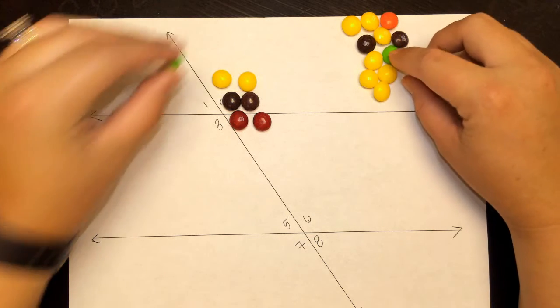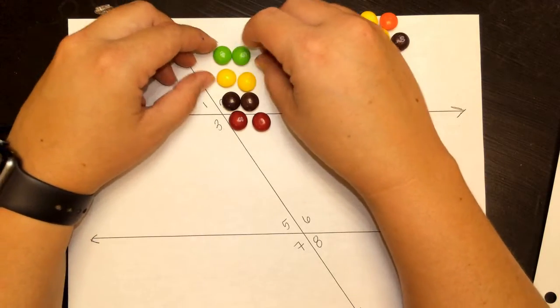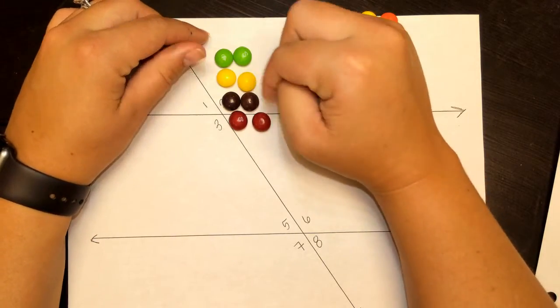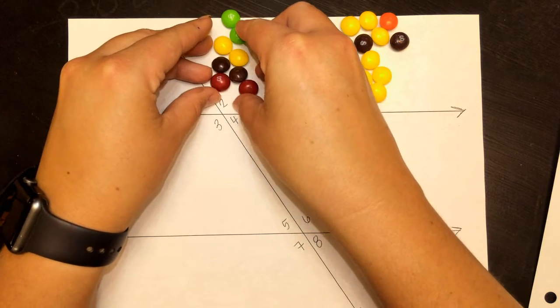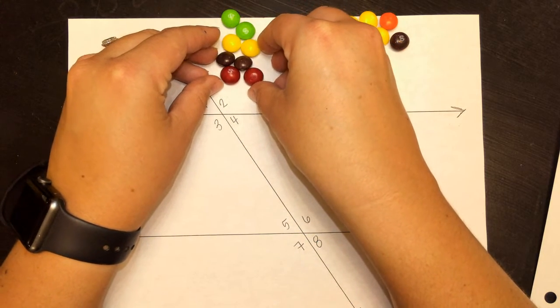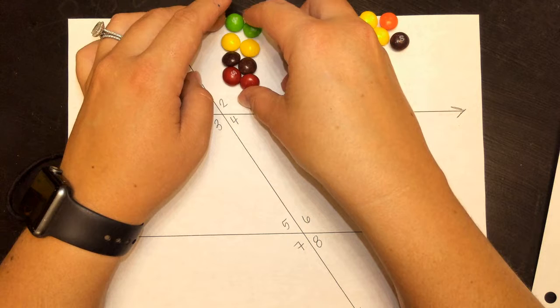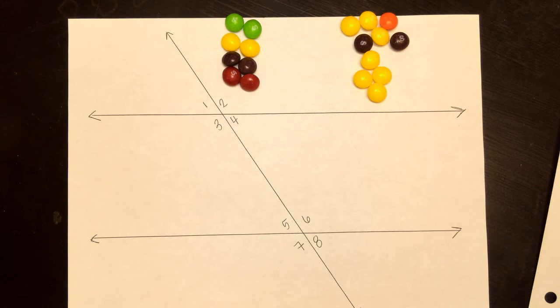Okay, so you all have 4 different sets of different colors. What I want you to do is show me 4 sets of corresponding angles. Now, the angles that are corresponding need to have the same color. Go.